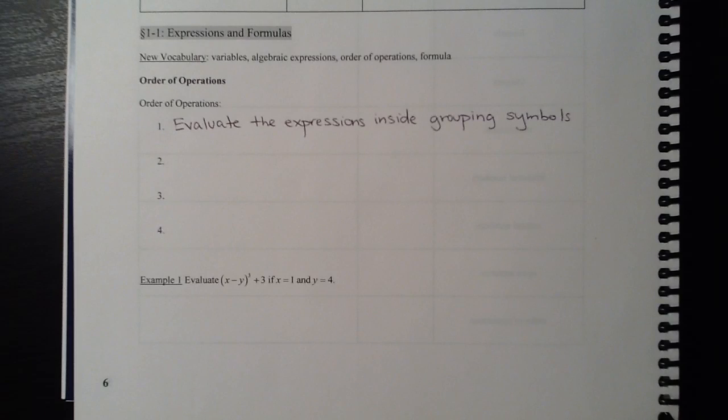I'm sure you're used to the first step being parentheses, but we could also have things like brackets, parentheses inside of parentheses, things like that. And then technically, if you have a quotient, grouping the numerator versus grouping the denominator is also considered to be a grouping symbol. So we're kind of advancing that step and calling it grouping symbols.